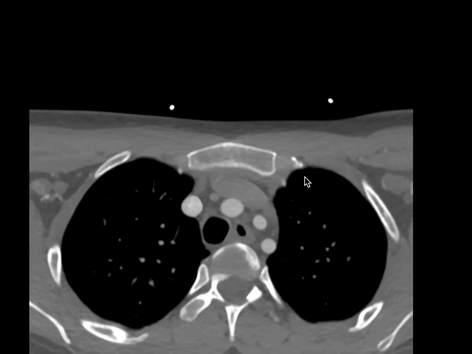We're starting here with an axial CTA through the head and neck, and I'll first point out the great vessels. Here we have the innominate or brachiocephalic artery. It is usually the first branch off the aortic arch. Next we have, right here, the left common carotid artery, and behind it we have the left subclavian artery.